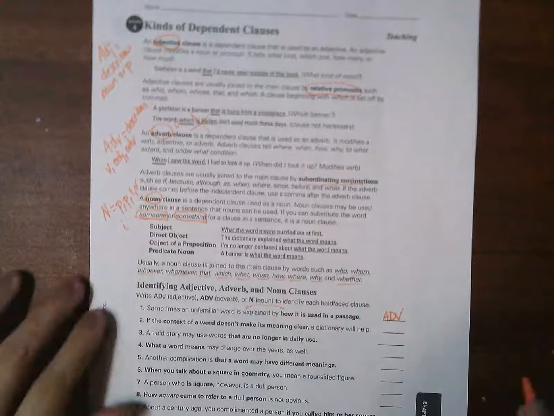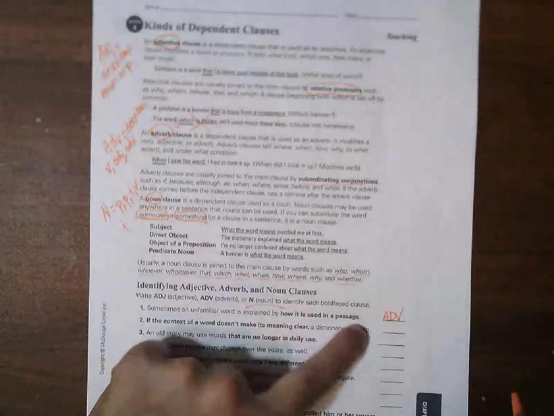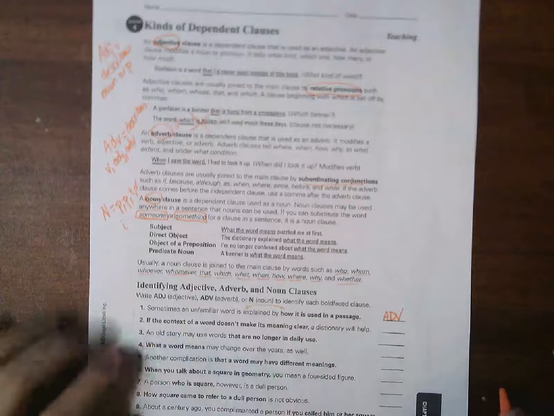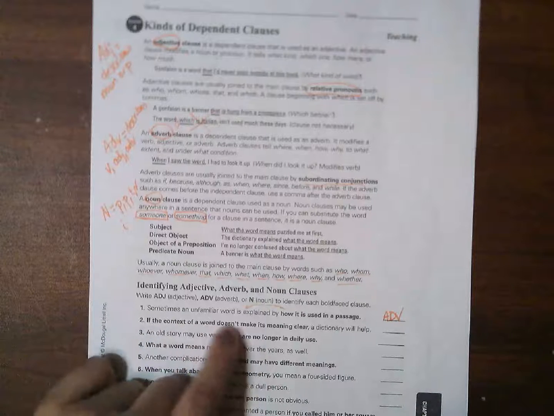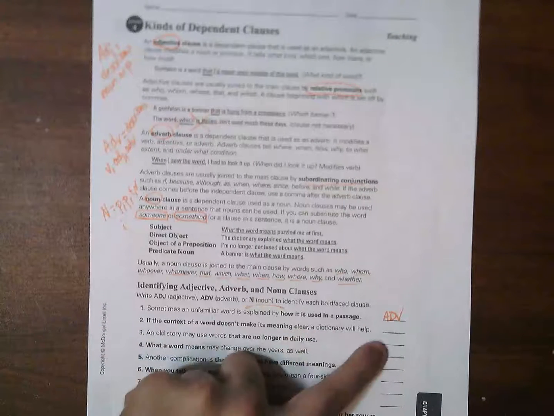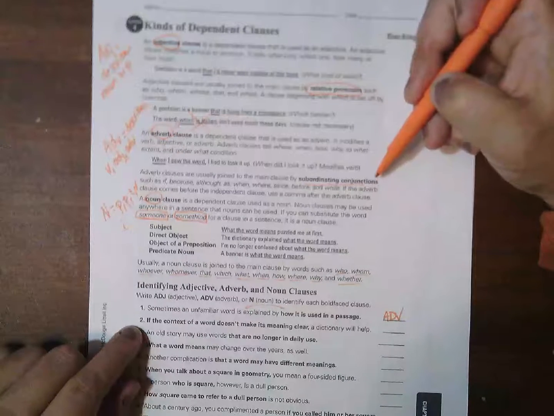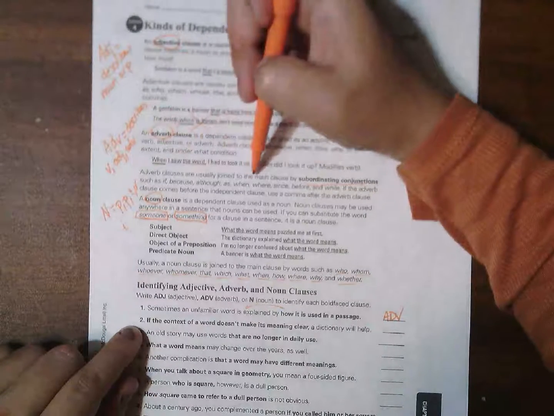When is it explained? How is it used in the passage? If the context of a word doesn't make its meaning clear, a dictionary will help. Okay, so remember we have adverb clauses here.